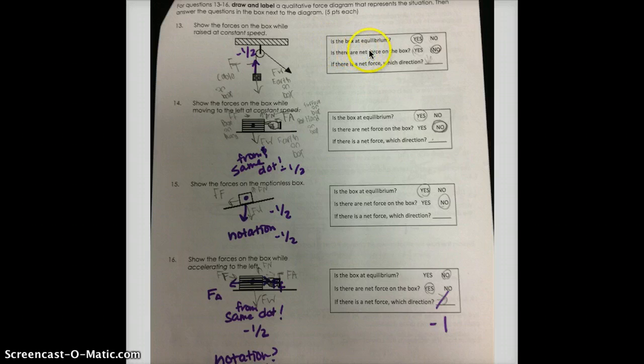Then they had these three questions. They had to answer if the box was at equilibrium, if there was a net force, and if there was a net force, then which direction it would be in.